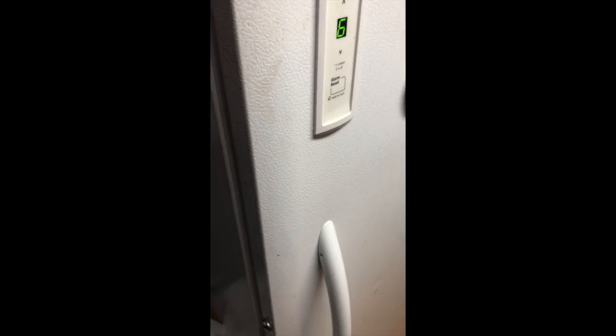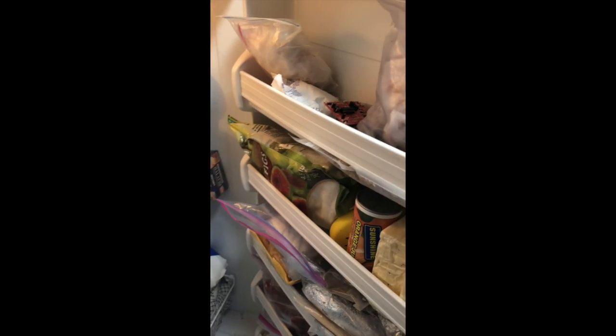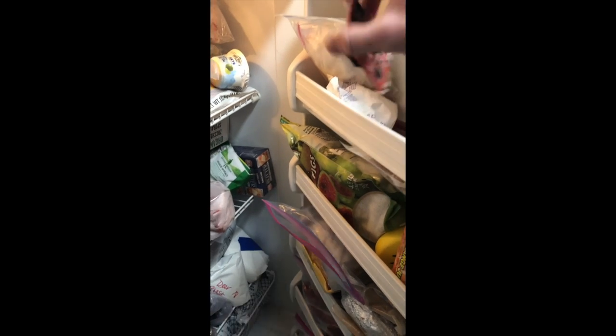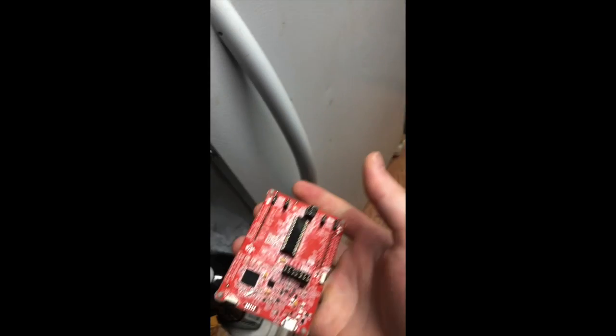I'm gonna go throw this baby in the freezer for a minute or two and I'll show you what temperature it is then. Alright, I just pulled my microcontroller out of the freezer. It was only in there for a couple minutes, but it's definitely cold. Check if there's a temperature change. I'm sure there will be.